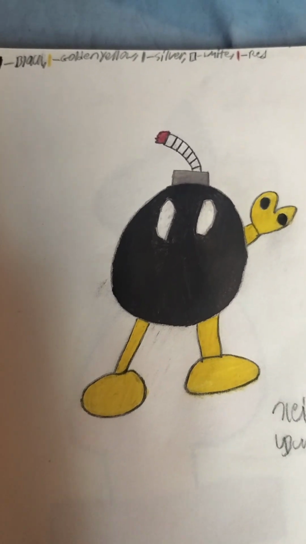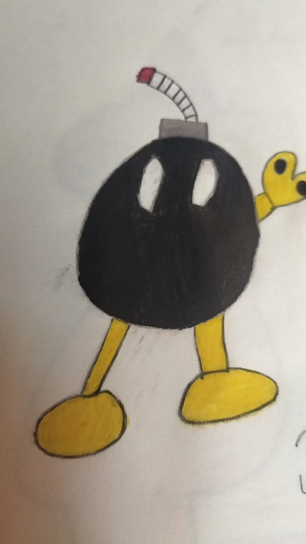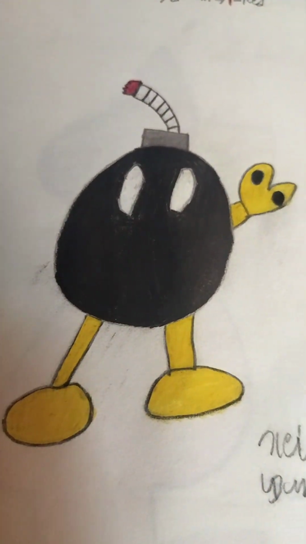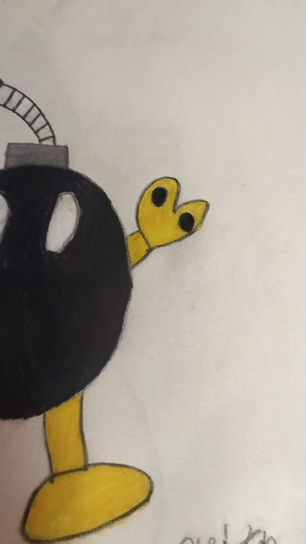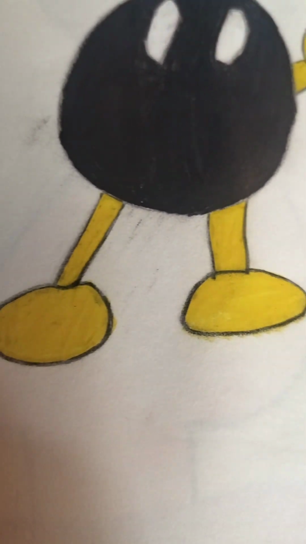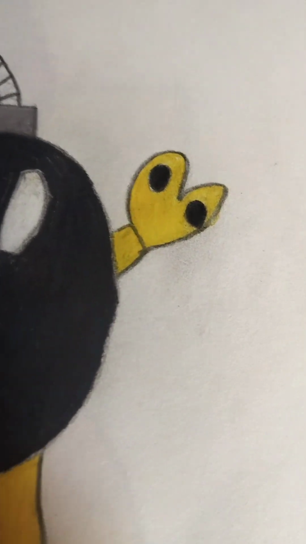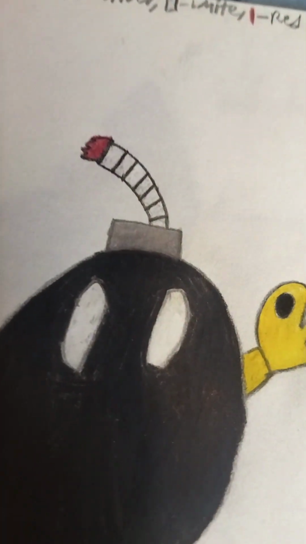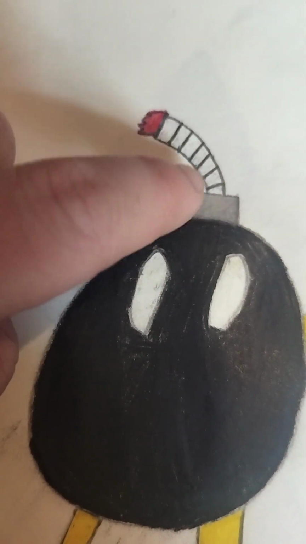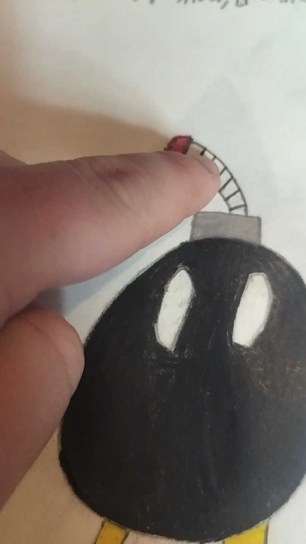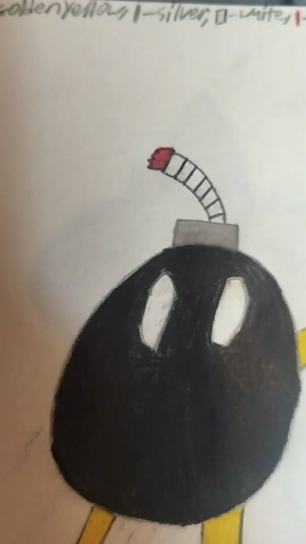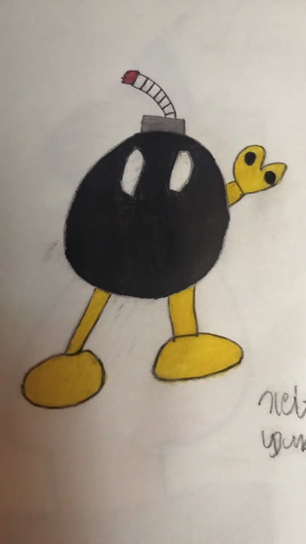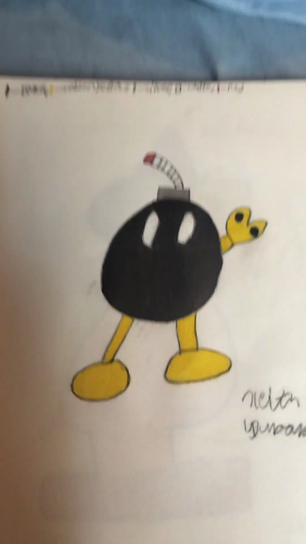Now, obviously, I got black for his body, then white for the eyes. I ended up using gold and yellow for the little wind-up key, along with his legs and feet. Also used black for the little holes in the key. Then I used silver for the little top part right here. Then white for the fuse too. Then red for the little flame. He's just waiting to blast someone to bits. Boom!